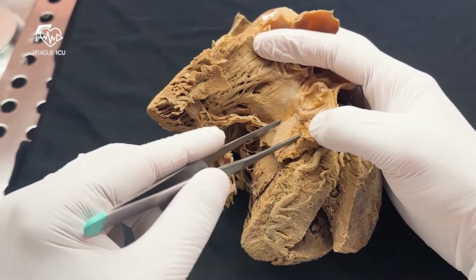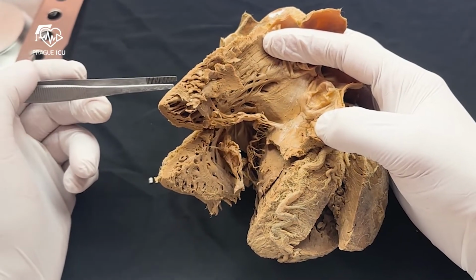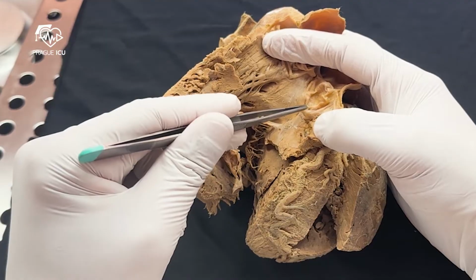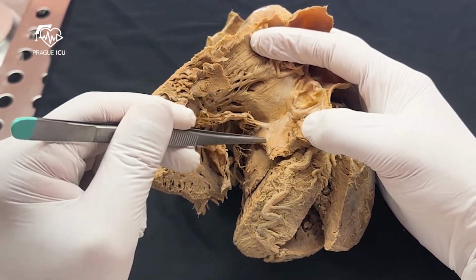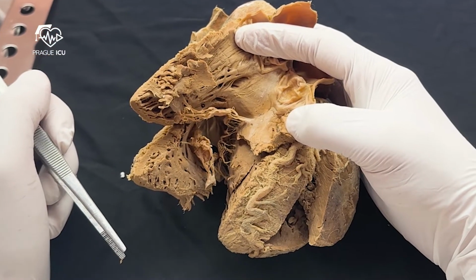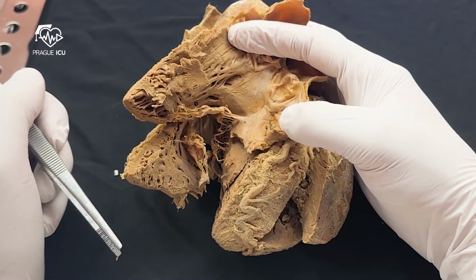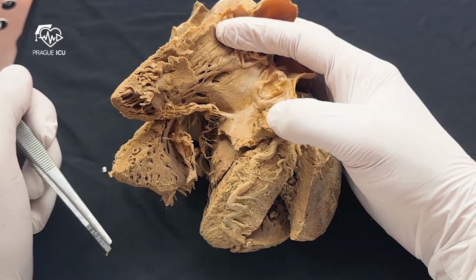Here you can appreciate a thick muscular bundle connecting the interventricular septum with the anterior papillary muscle, called the septomarginal trabecula or moderator band. It is a thick muscular trabecula containing the right bundle branch of the heart conduction system.